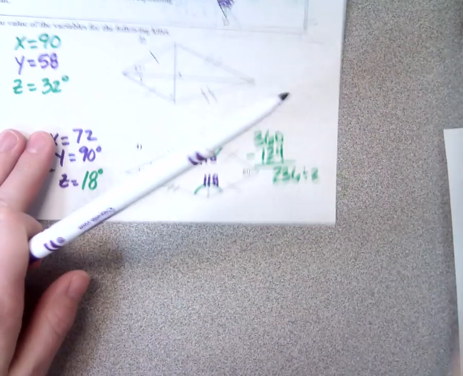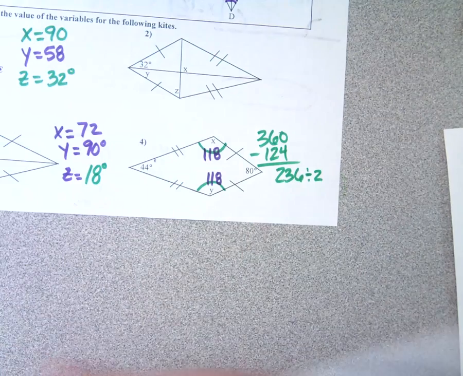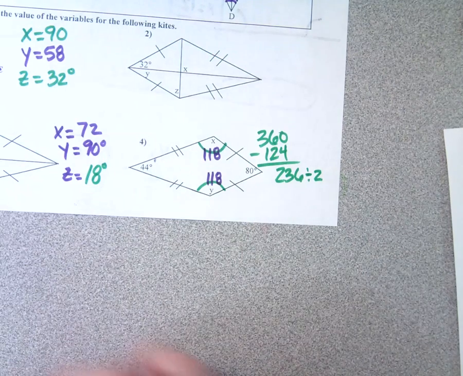Okay, I have a little assignment for you on the trapezoid and the kite. So let me get those passed out.